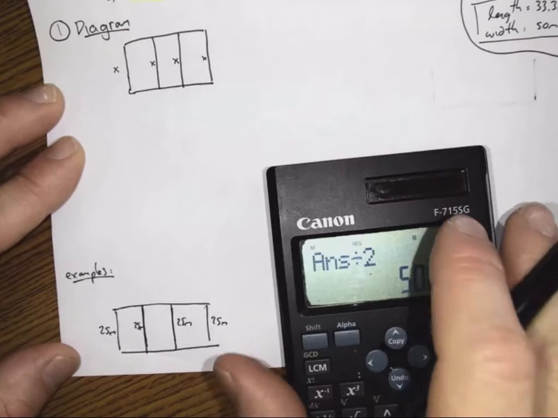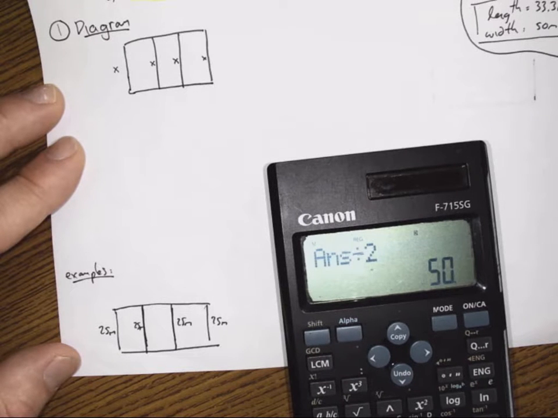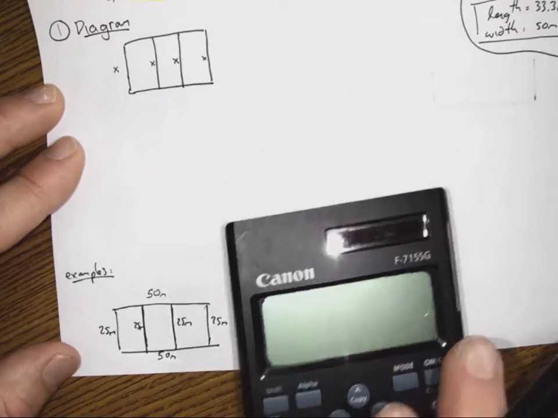But just to confirm that, I would take 200 and take away those 4 times 25. And again, I would divide all that by 2. So that leaves me with 50 meters on this side and 50 meters on this side. Okay, I think I'm seeing the pattern here.